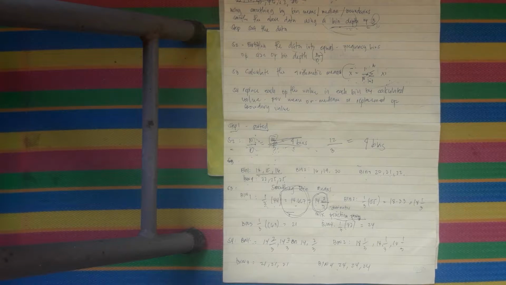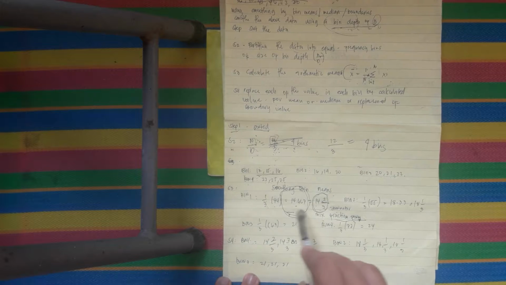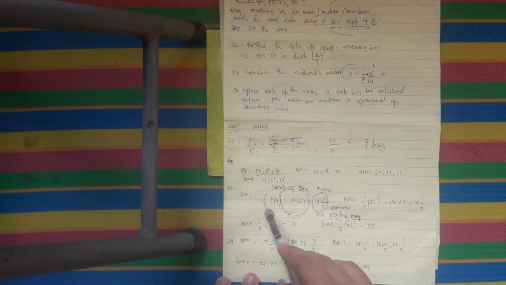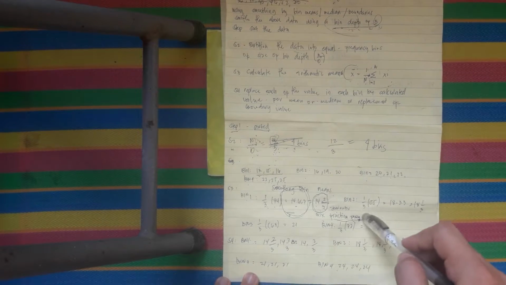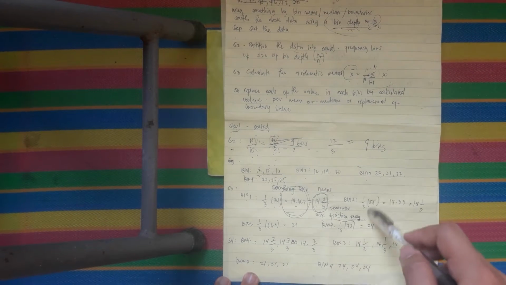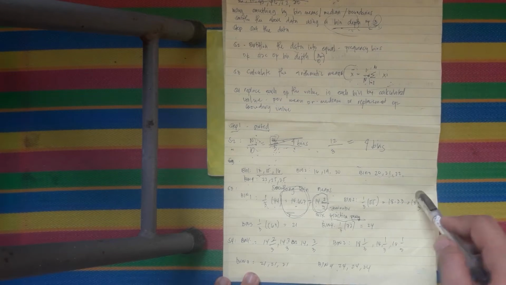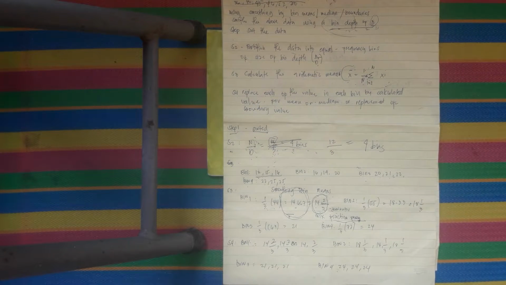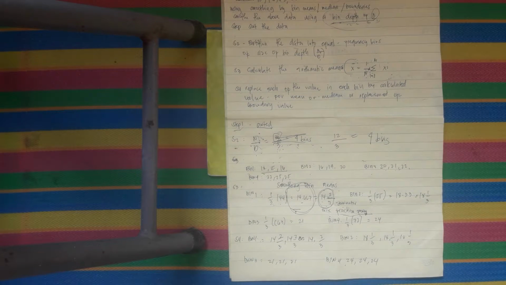Then in bin 2, the same process as bin 1. So 1 over 3 times the sum of bin 2, which is 55, equals 18.33 or 18 1/3, and so on. So let's go to step 4.